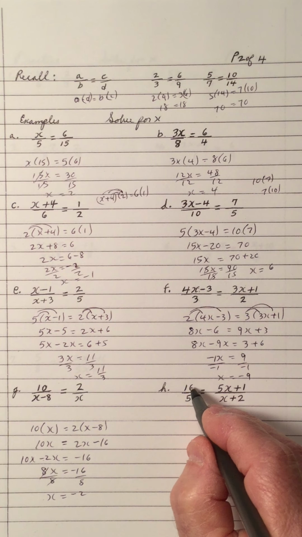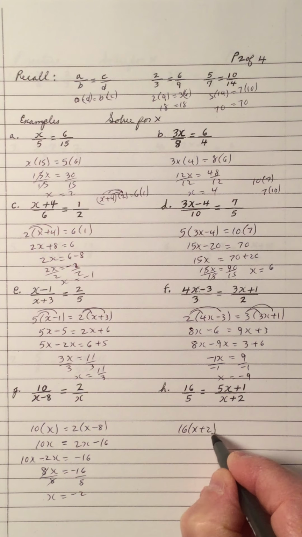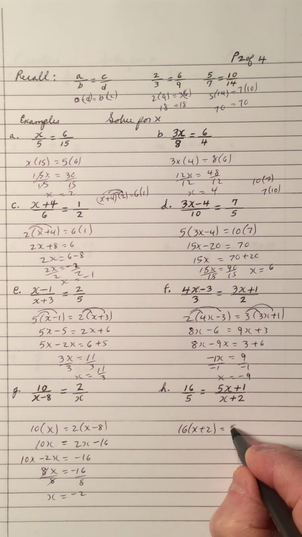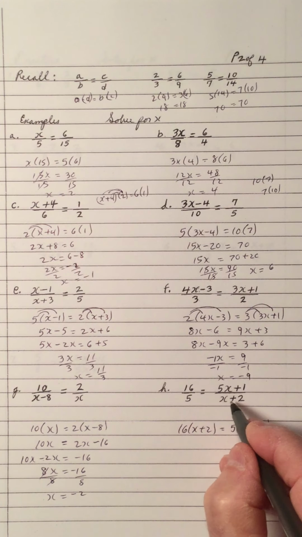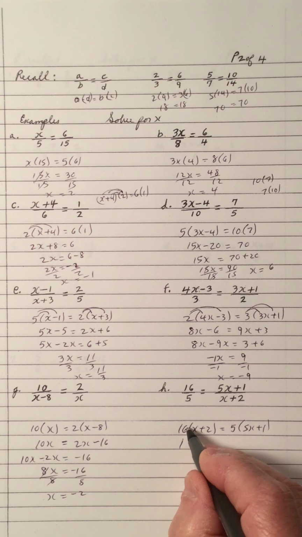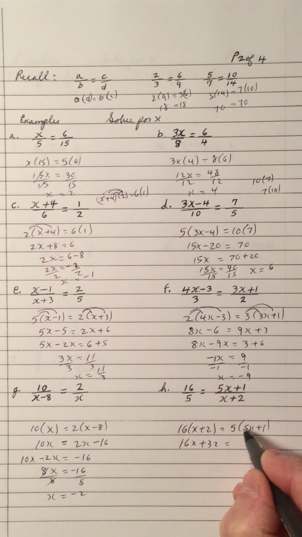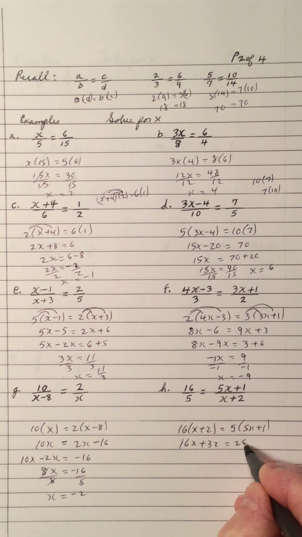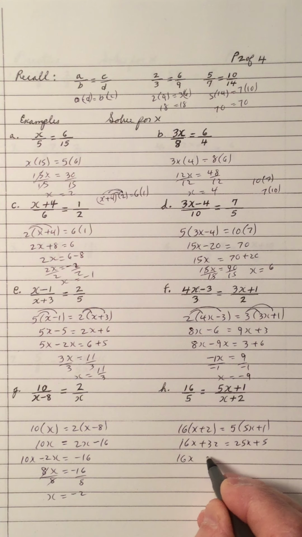H, we're cross multiplying. So 16 top times the bottom. So 16 times x plus 2 equals 5 times 5x plus 1. So top times the bottom, bottom times the top. Multiply 16 times x, 16x. 16 times 2, 32. 5 times 5x is 25x. 5 times 1 is 5. X's go to the left.